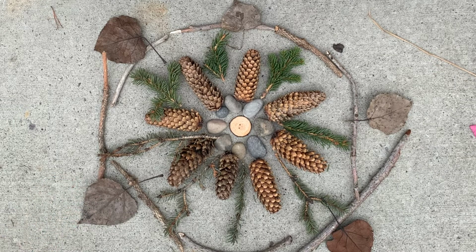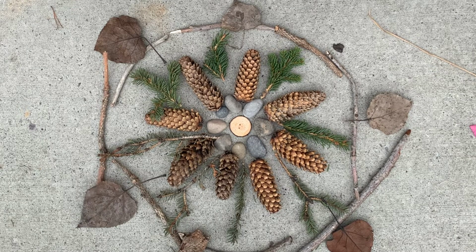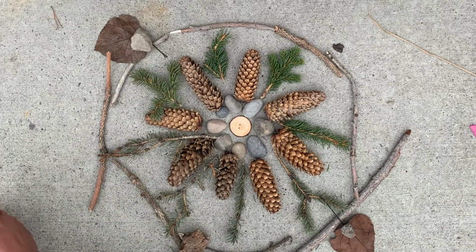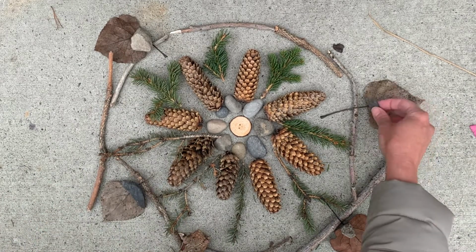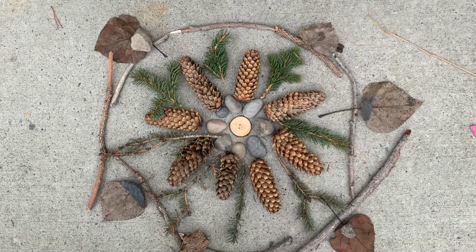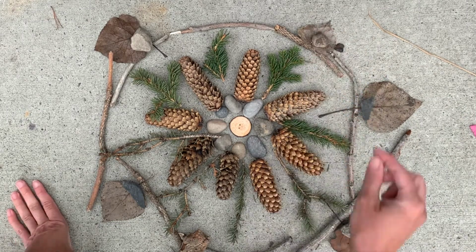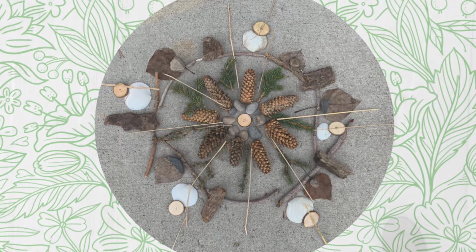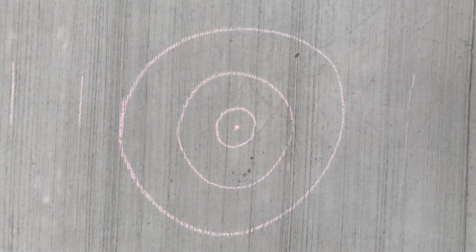Everything was going really well, and then suddenly something happened. The wind. But it ended up being okay. I just continued on building. But I do suggest working on a not windy day on this assignment. All right, I'm going to go through another example.